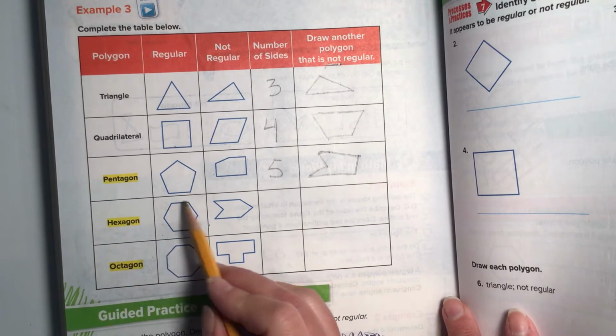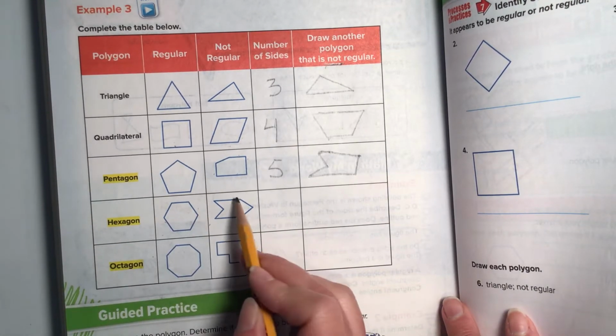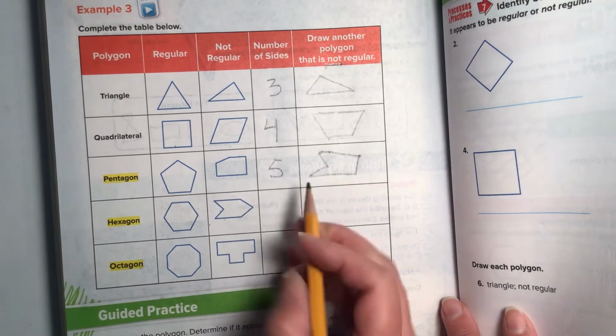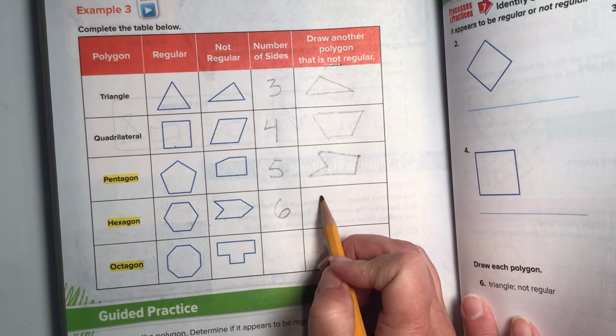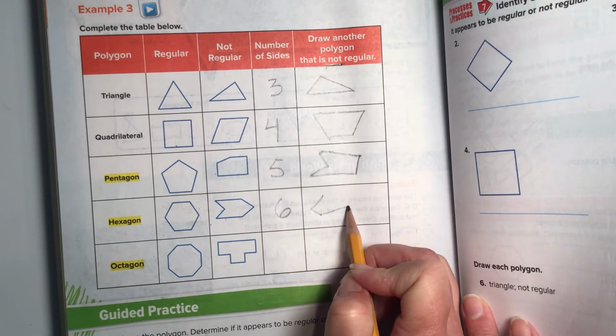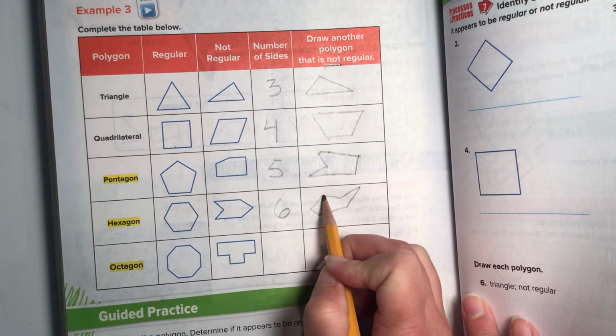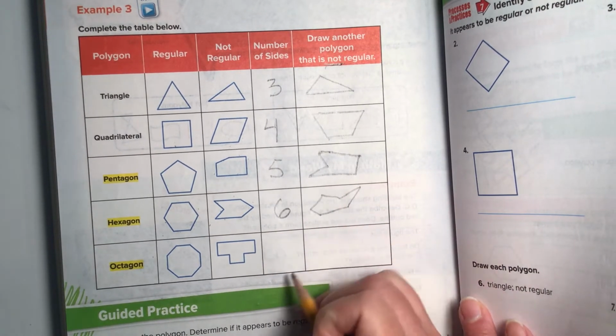Okay, hexagon. Remember stop sign shape? There's 1, 2, 3, 4, 5, 6 sides. There are 6 sides total. Should we draw something that has another 6 sides? 1, 2, let's see, let's go this way. 3, 4, 5, 6. That is not a regular polygon. See how it's all irregular?